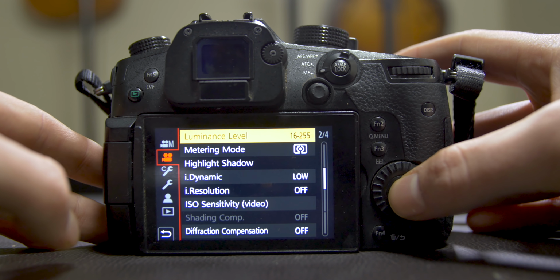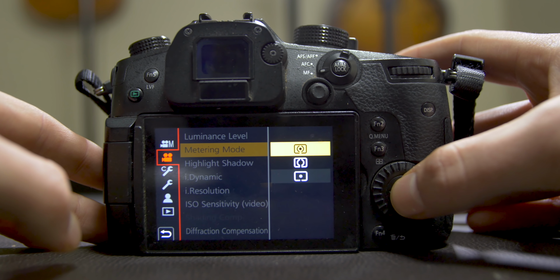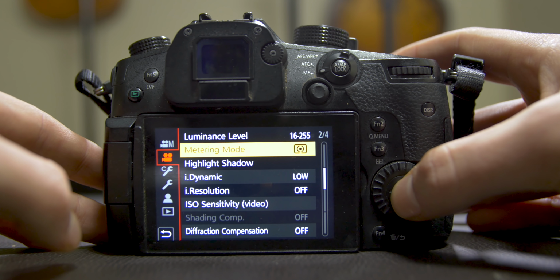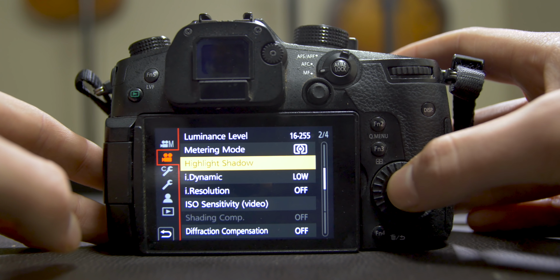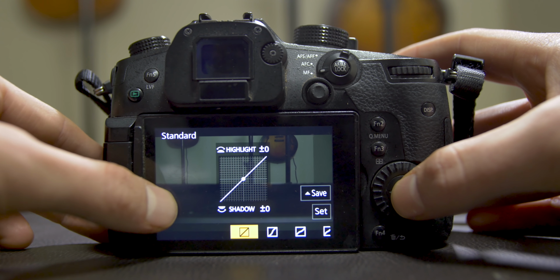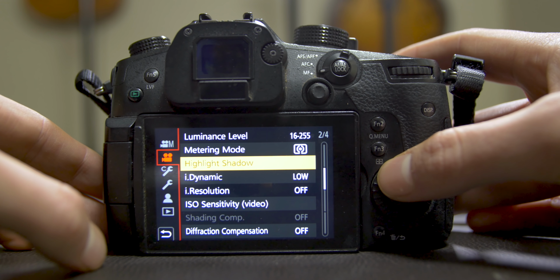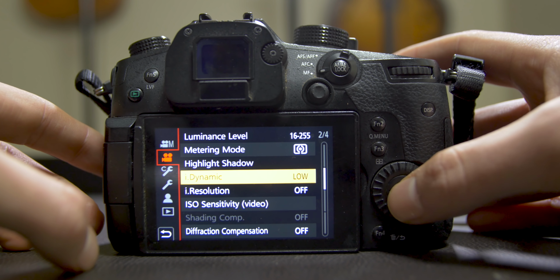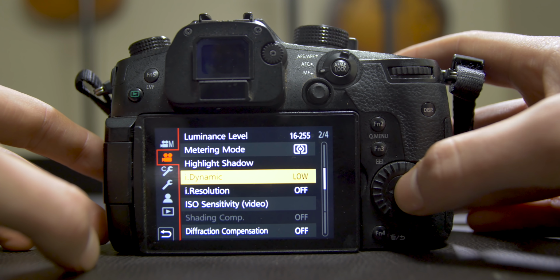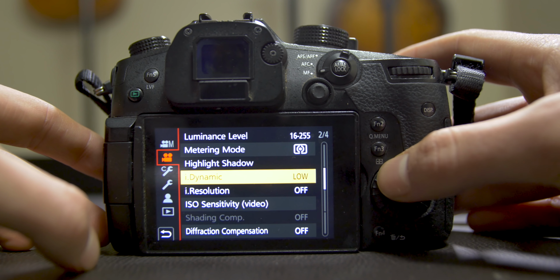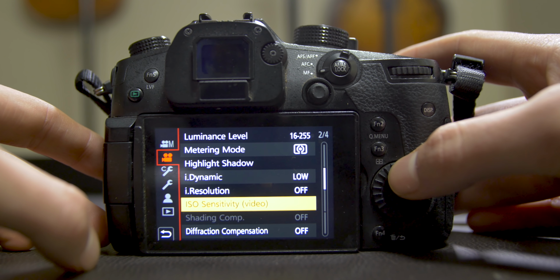Let's keep scrolling down. Luminance level, I leave at 16 to 255. Metering mode, I leave it on the default one. Then highlight and shadow, I leave that. You don't want to mess with any of these settings. You basically want to give yourself the most amount of play in post-production as possible. I put the i.Dynamic at low, i.Resolution off.